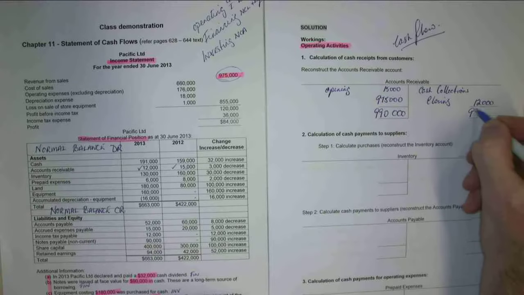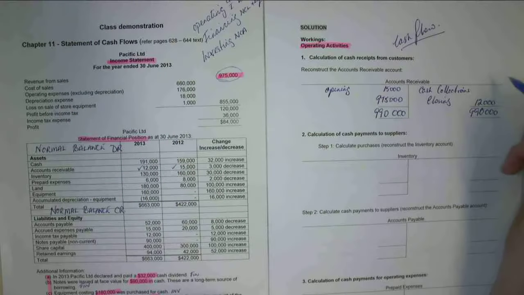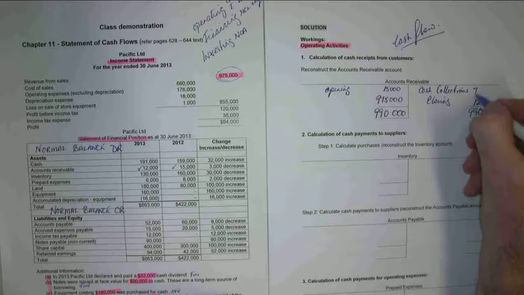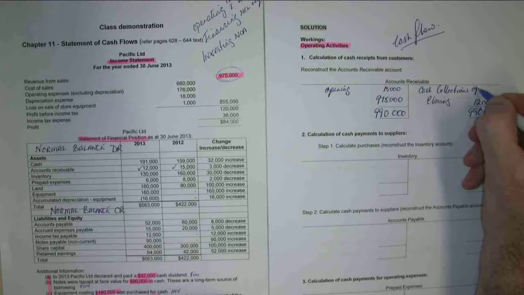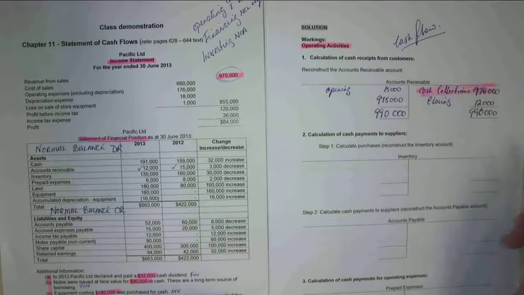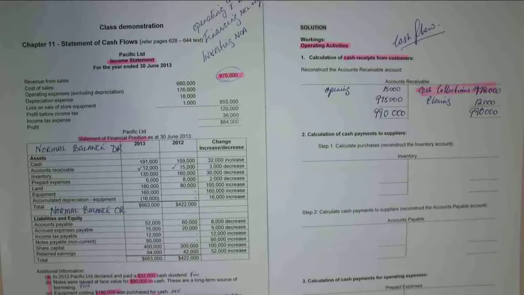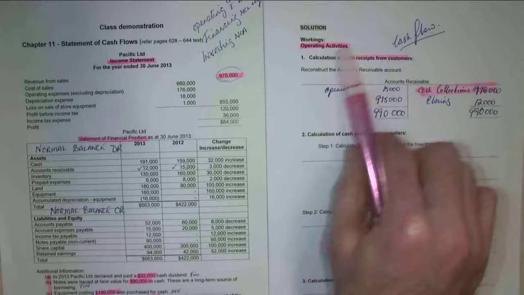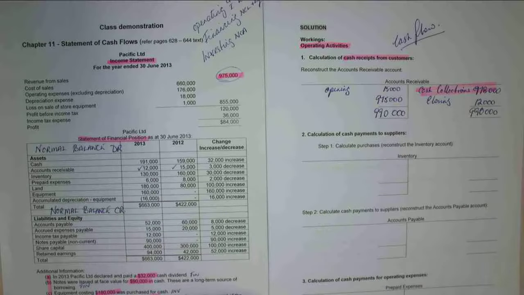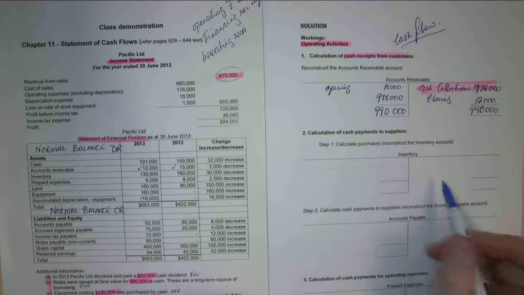And if this side makes 990, what's my difference? Well, my difference is obviously what I collected in cash, which makes 978. And that is what I want to put into my cash flow statement underneath my cash from receipts from customers. So you'll have to learn your categories, and you should have learned that in accounting for organisations.